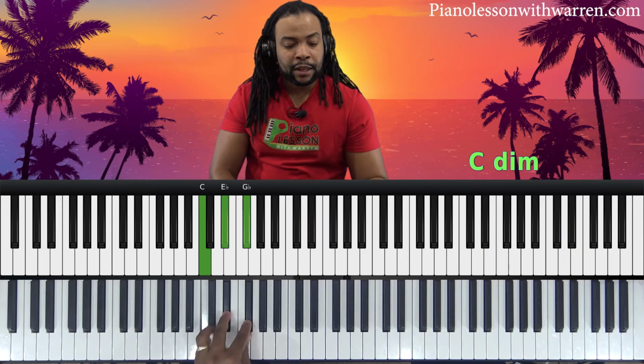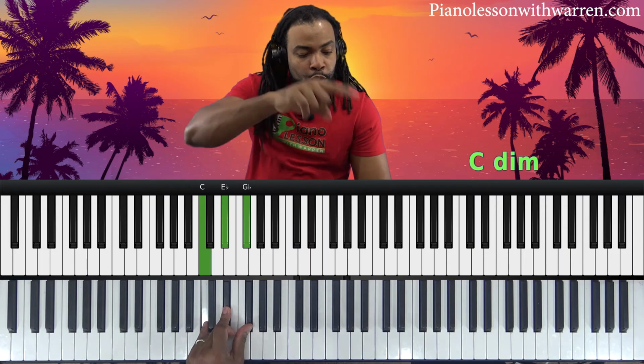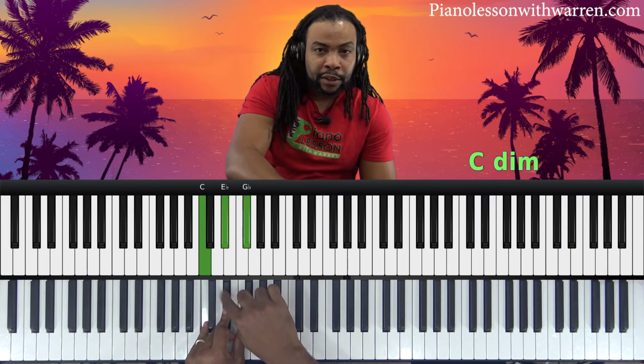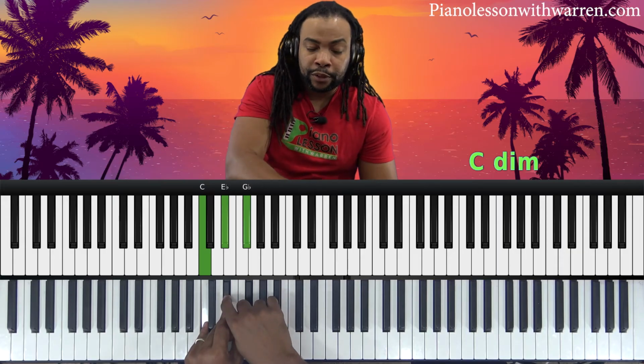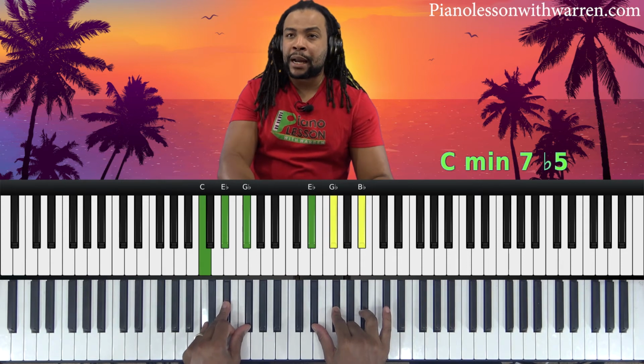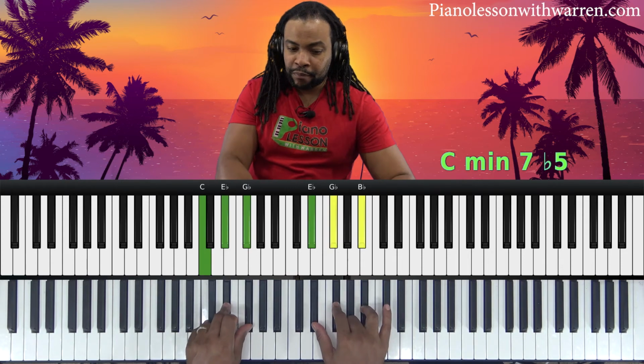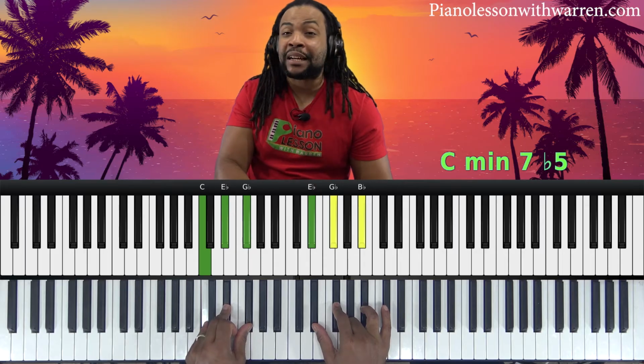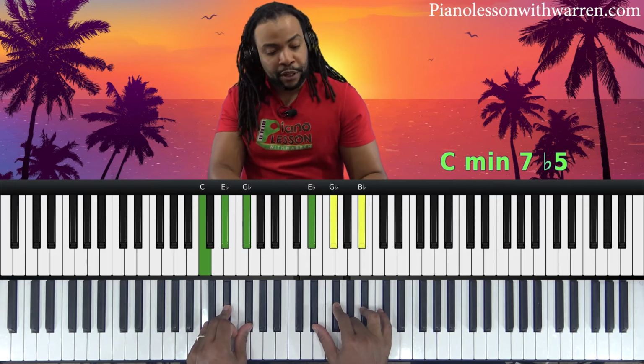So if we take a diminished chord in the left hand, and we're going to do the same thing, we're going to go up a minor third, or build on the middle note, and we're going to play a minor triad in that right hand. And we get a minor 7 flat 5, or half diminished.